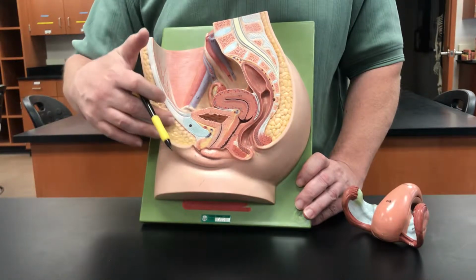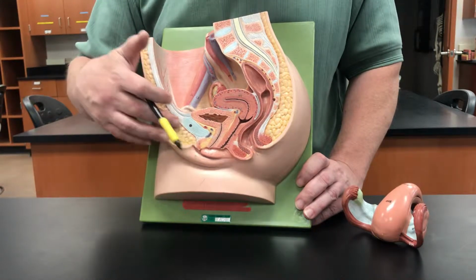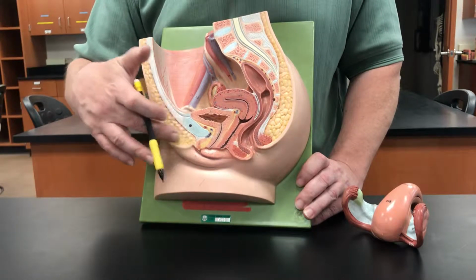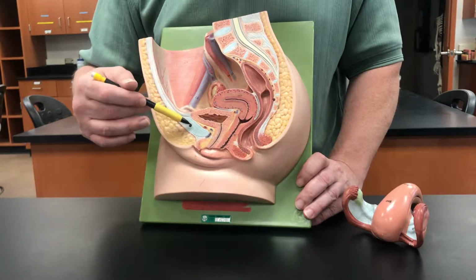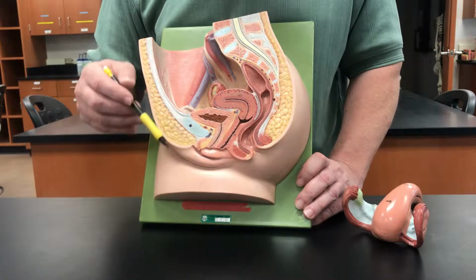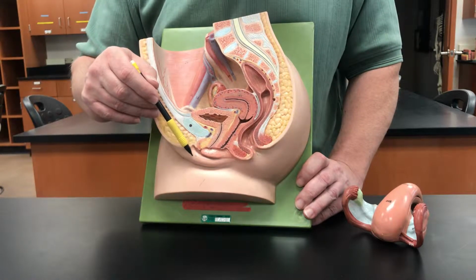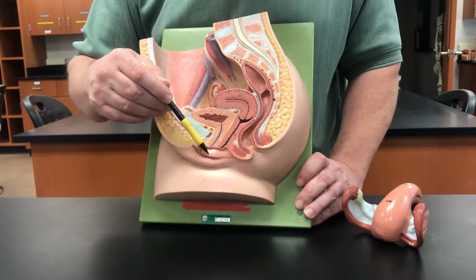The area in the anterior portion is called the mons pubis. It's going to contain some adipose, and directly behind it is the pubic symphysis. For external genitalia, you have the labia majora, the labia minora.